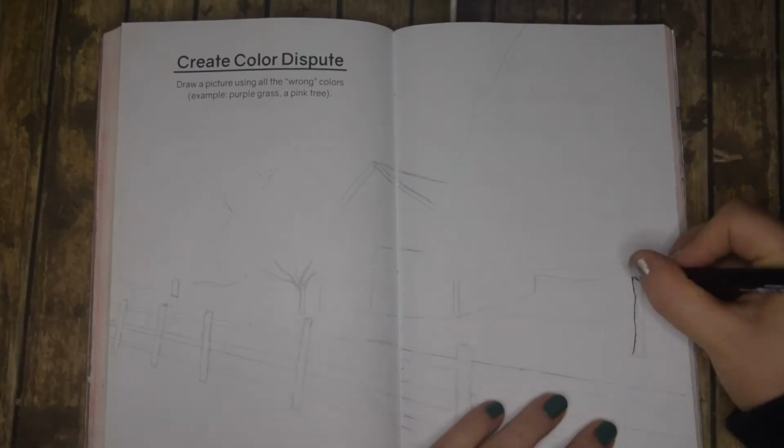And now we're going to move on to the David Hockney-esque, the Create a Colour Dispute. So I'm really excited to do this, use my watercolours and see if this Inktober has really developed my skills. I'm going to take it literally, where there'll be purple trees and pink grass.